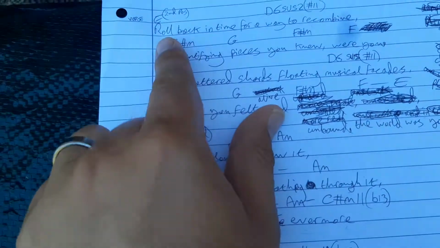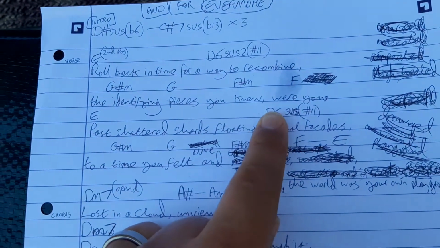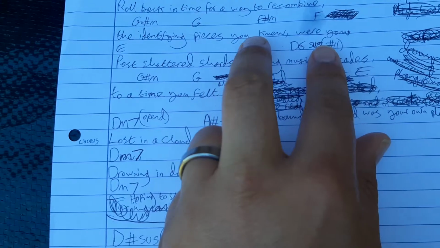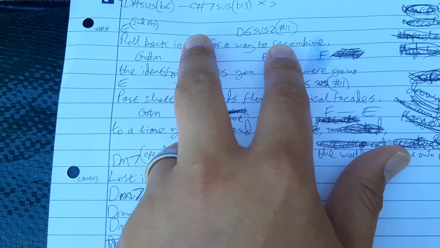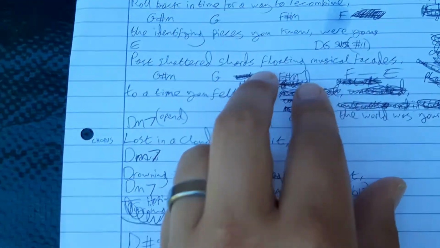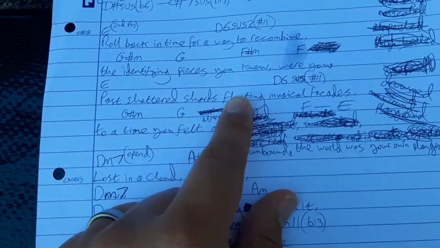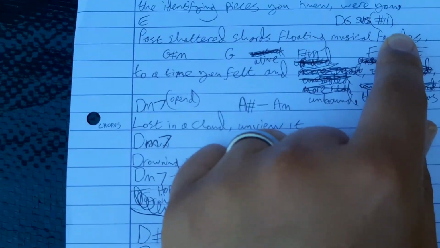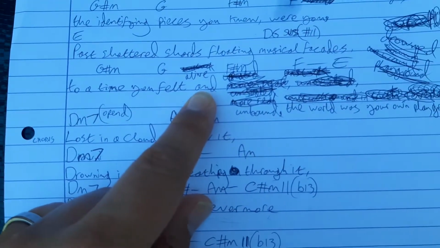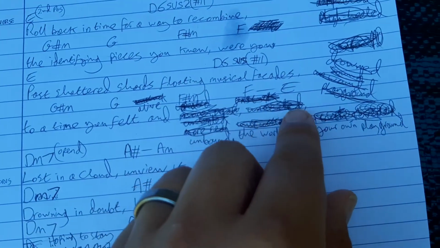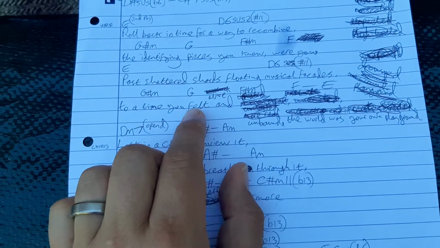Give yourself time. So, roll back in time for a way to recombine the identifying pieces you knew were you. Okay, so we've got a rhyme end there, and there's an internal rhyme going on in that line. So rhyme. Okay, here's a bit of imagery I break into. Past shattered shards, floating musical facades. Now what I did have, it used to go to a time you felt alive and more real. Then it went unsealed. And I didn't like more real.